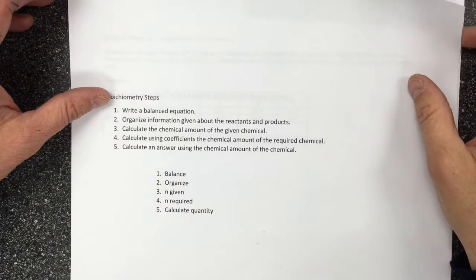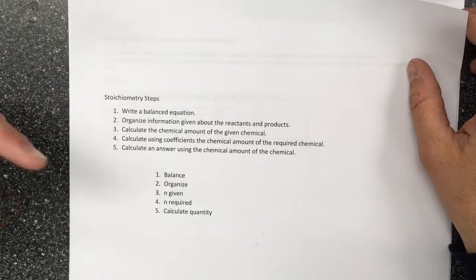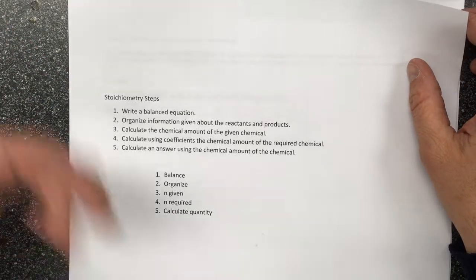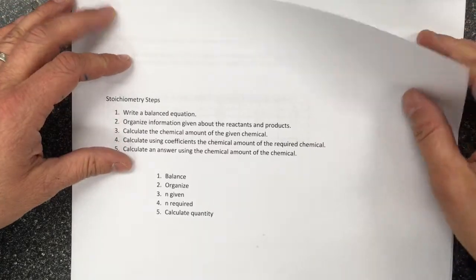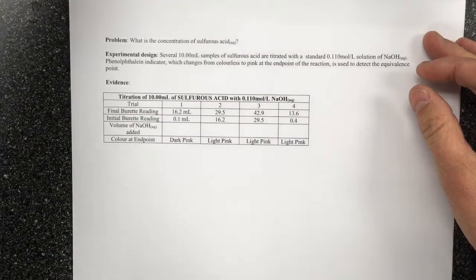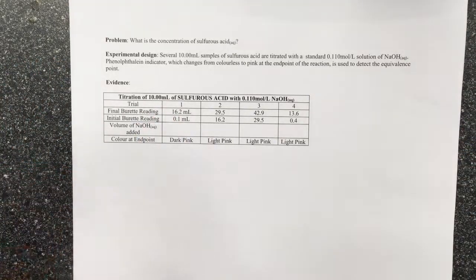In this video, we're going to look at titration, and titration is a form of stoichiometry. The stoichiometry steps are here. I've mentioned them in several other videos, so please feel free to look at those if you're not sure what the steps are. In this example, the problem is, what is the concentration of sulfurous acid?